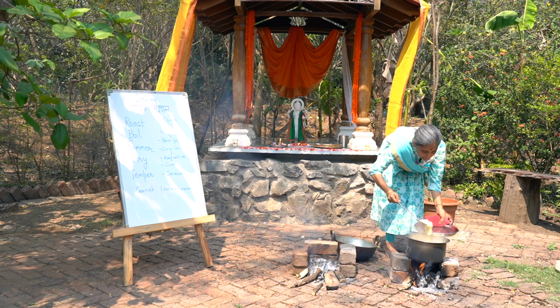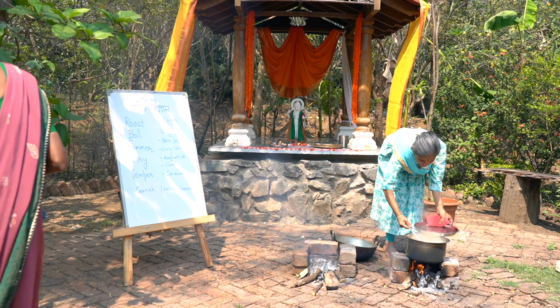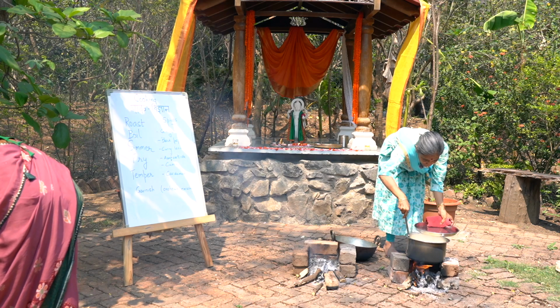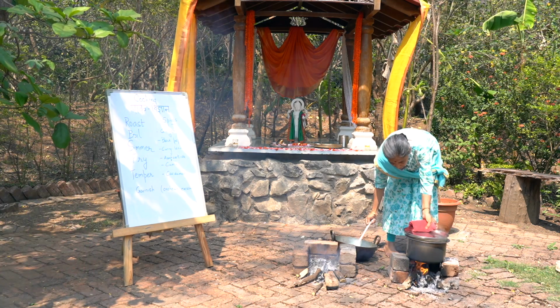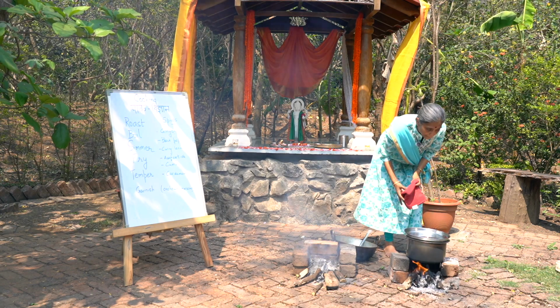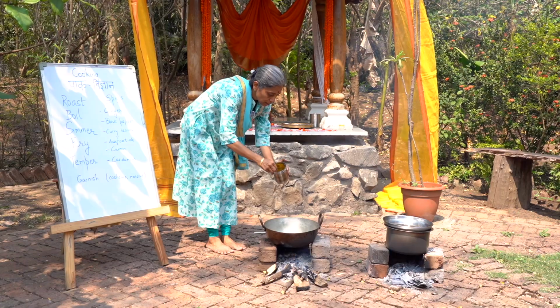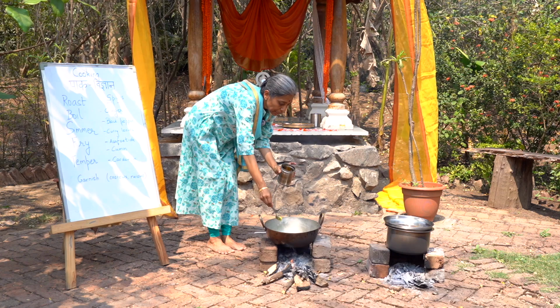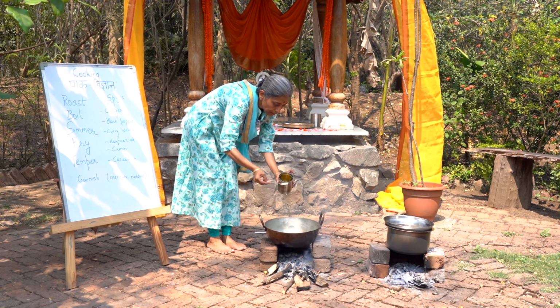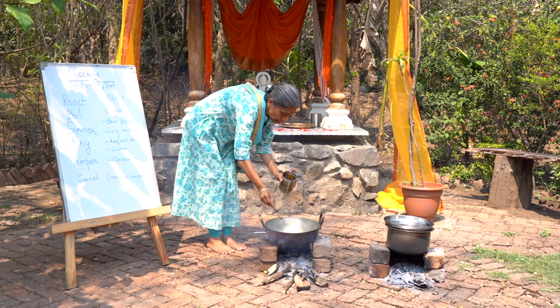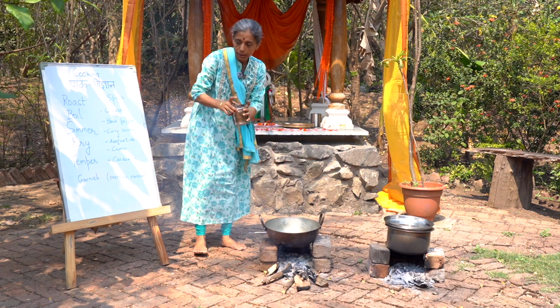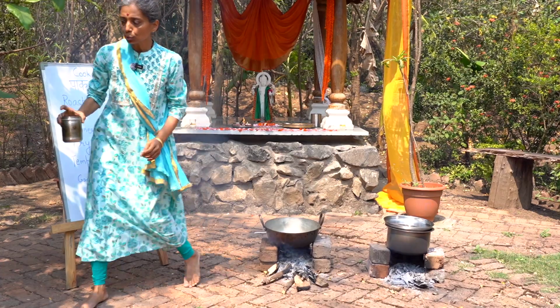So you see it's cooking, and we have to wait for it to become soft. So we are adding ghee. What is ghee called in English? Clarified butter. So we are adding ghee to the pot, and what are we going to do?